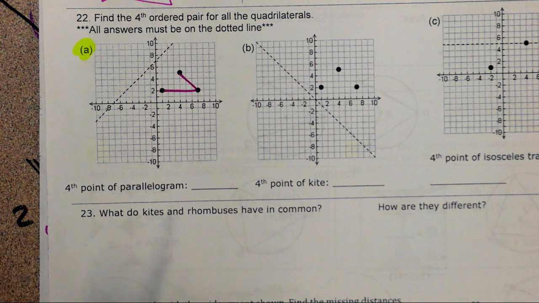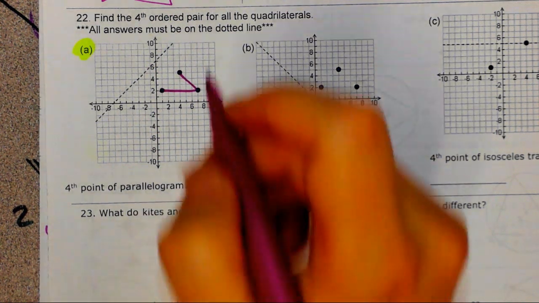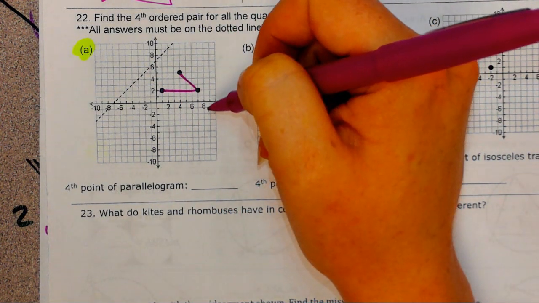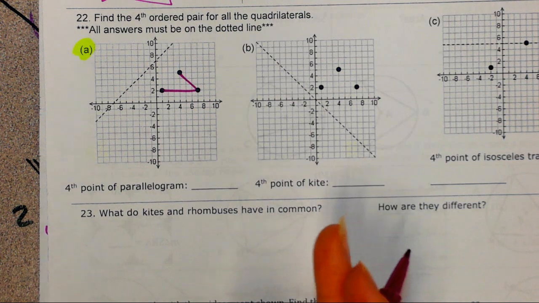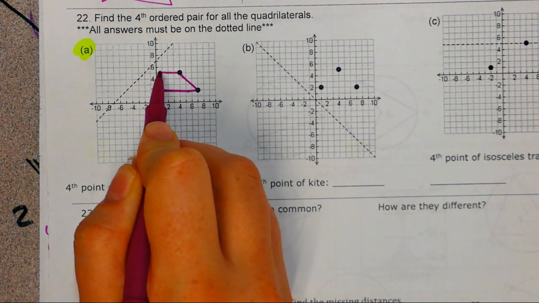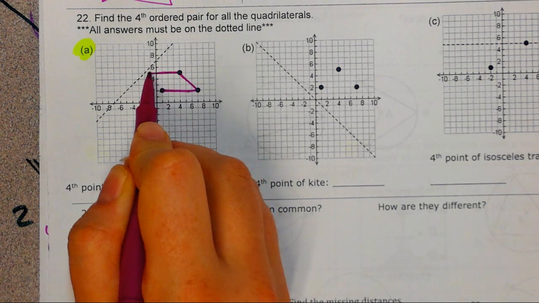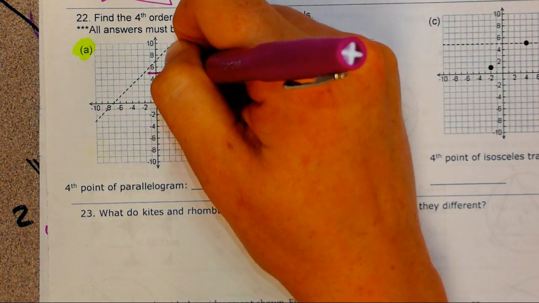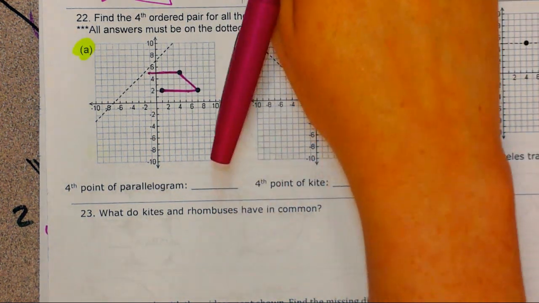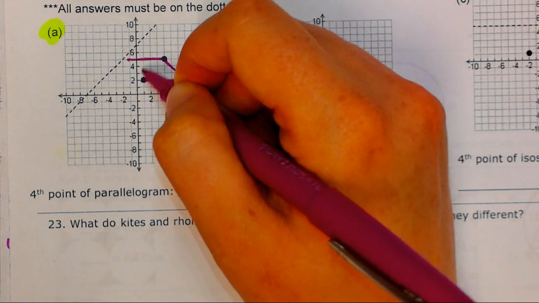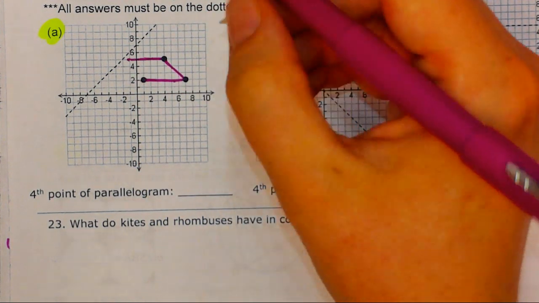Now what we know about parallelograms is that their opposite sides are congruent and their slopes should be parallel. So like if this has a slope of 0, then this should also have a slope of 0. Also, we don't have to necessarily solve for the length if we can just count the rise and run, and we can do the exact same rise and run over here.